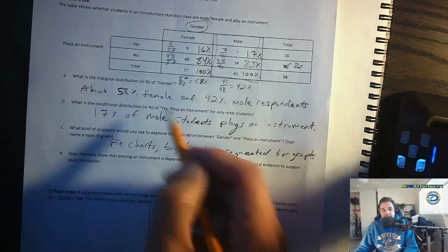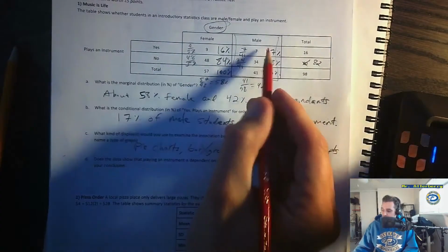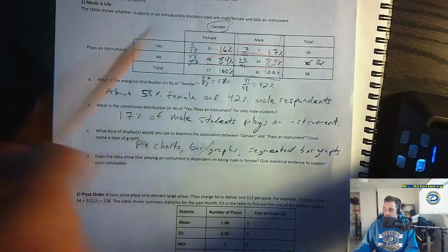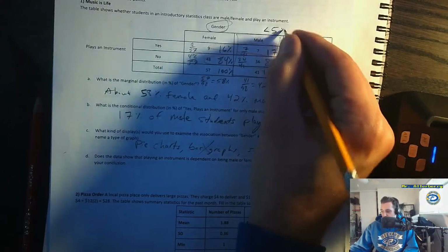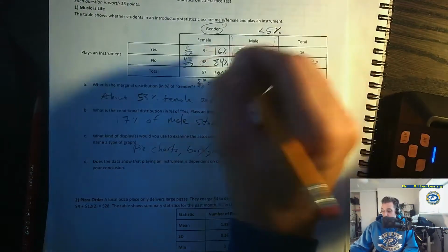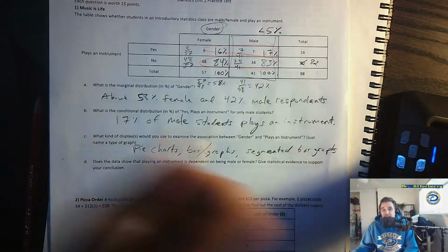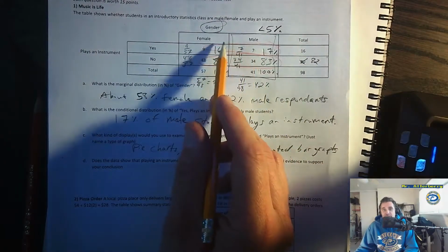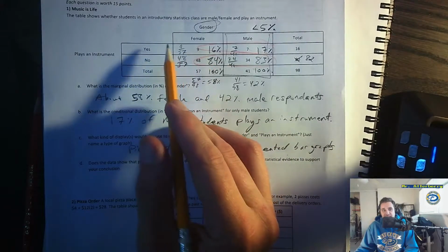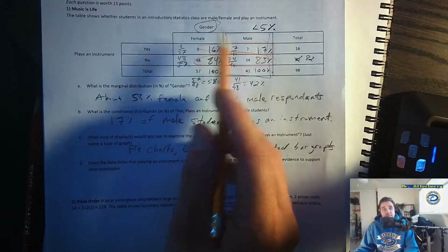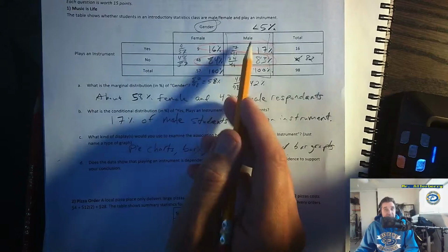So I would compare these numbers: 16 to 17, 84 to 83. The general rule for right now is we're trying to see if they're close, within 5 percentage points. These are within like 1 percentage point, so they are close. If they are almost the same, we say they're independent, meaning it doesn't matter if you're a boy or a girl, the same or close to the same percentages seem to play an instrument. It's not like only girls play an instrument or only boys play an instrument. It's independent. It doesn't matter if you're a boy or a girl. So if they're the same, independent.